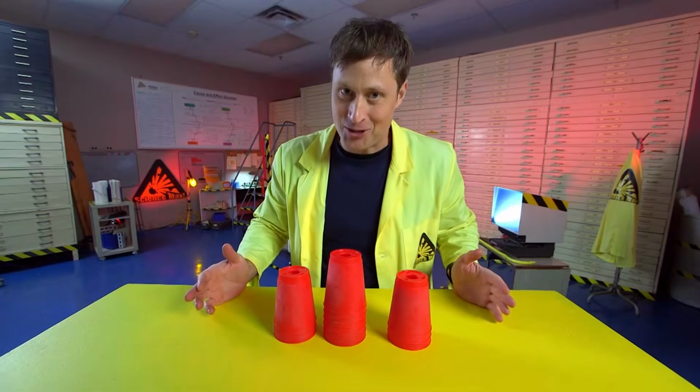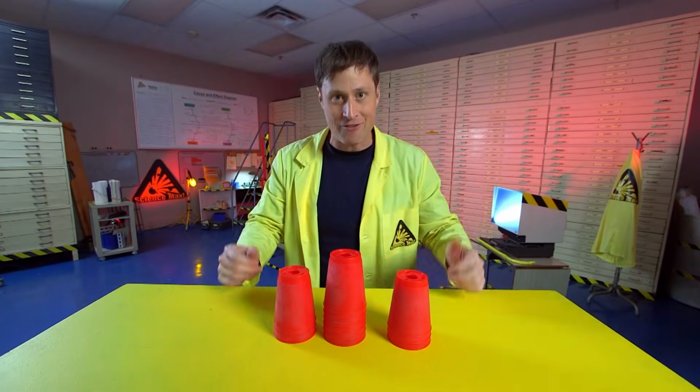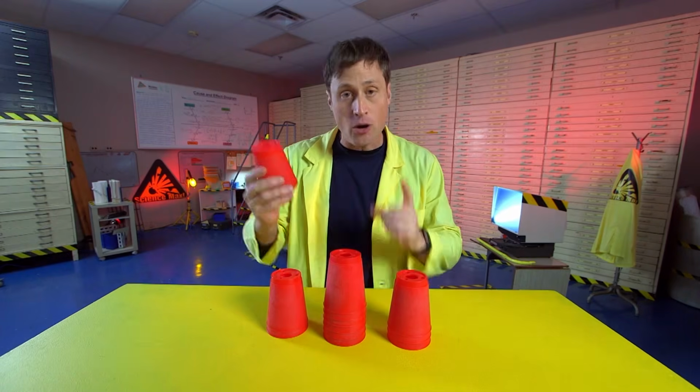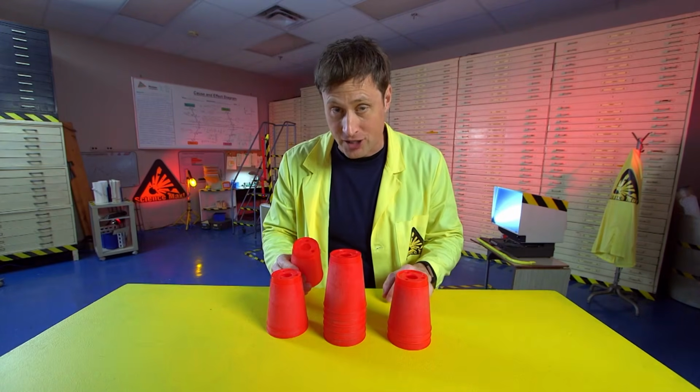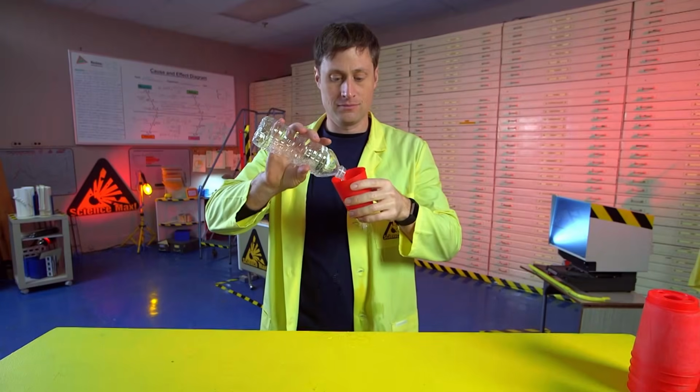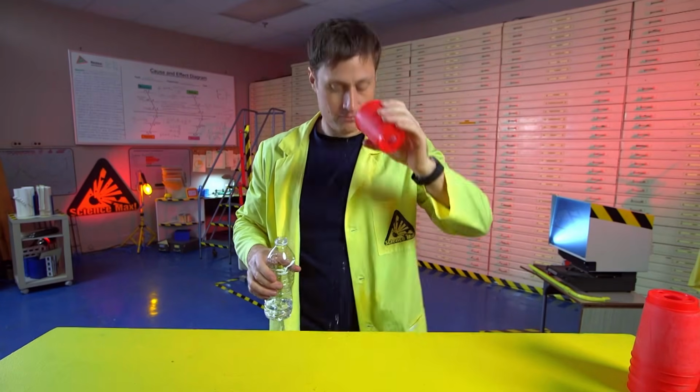But you can't use camera tricks to help you. You have to practice to get faster. Now, you don't need to use official sport stacking cups, but if you don't know your science, some things will work against you. First of all, these cups have holes in the bottom, which makes them not very good as cups. Why do they have holes in the bottom?